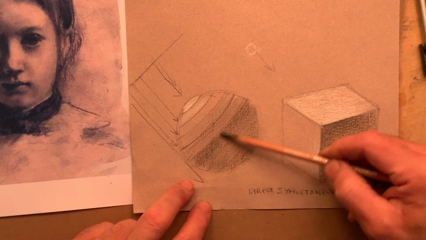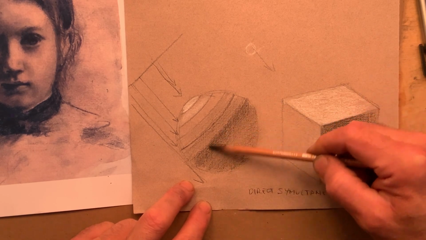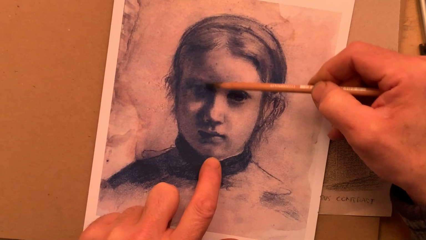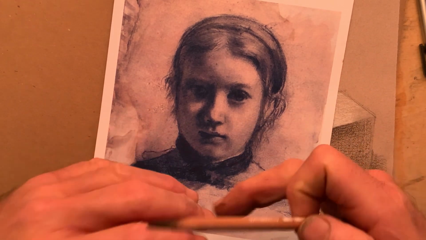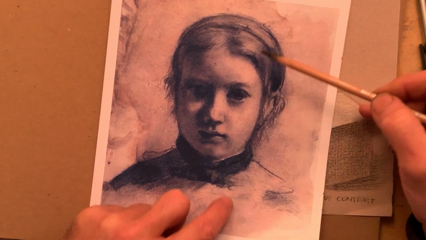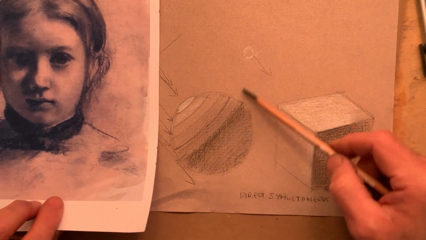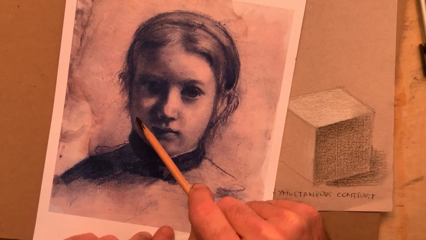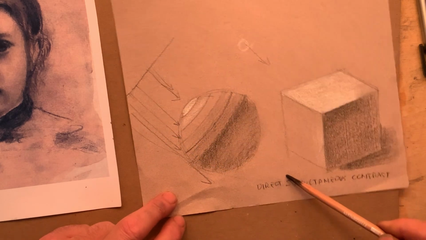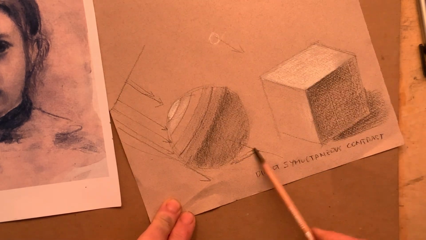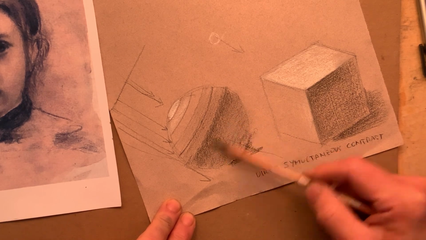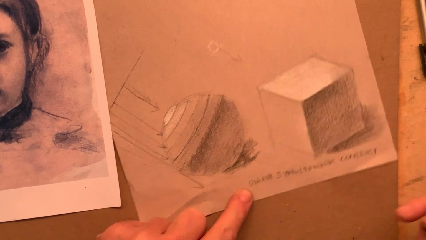Now here, usually the core shadow, which is basically this, see that? And that's a reflected light. So if I look at this as a sphere, that area there is the highlight, right? That is the core shadow, and that is the reflected light. And of course the reflected light is also here, right here, like that. And the same thing is there, the shadow, right? That will increase the sense of glow because of direct simultaneous contrast.